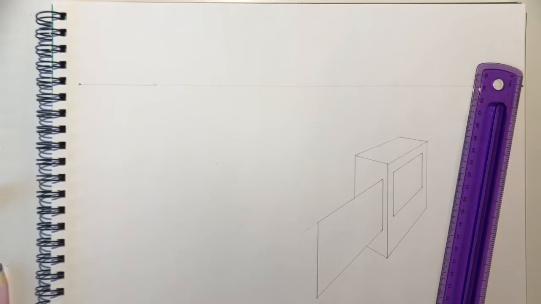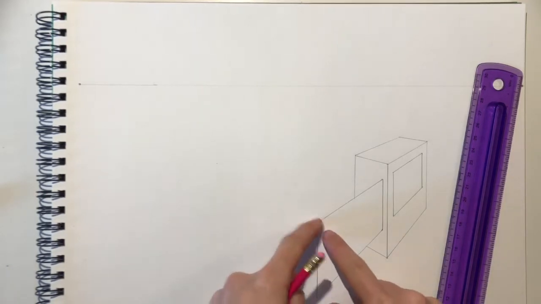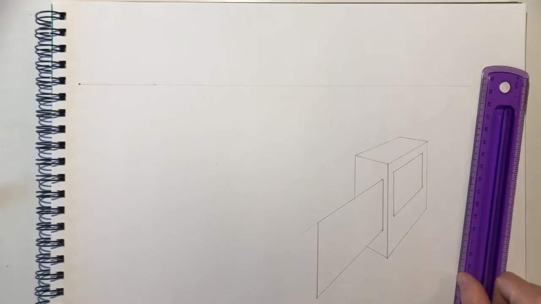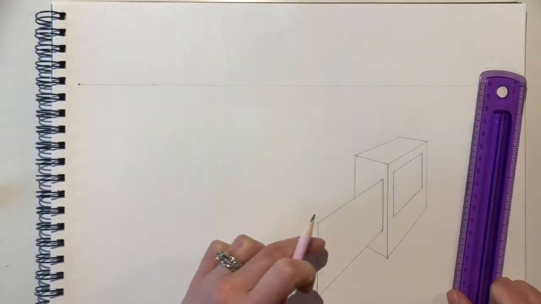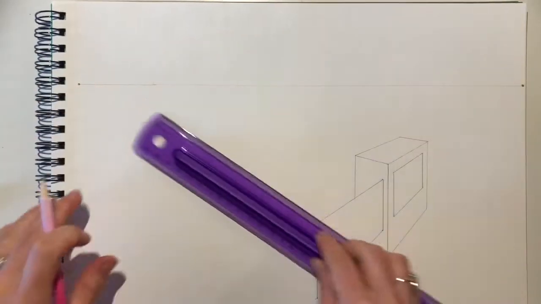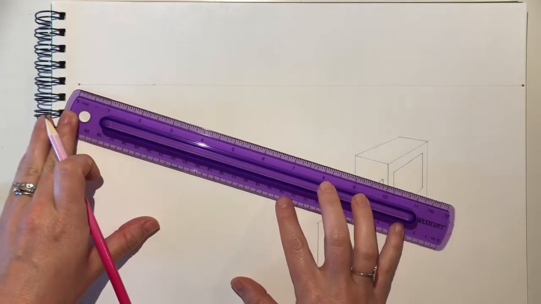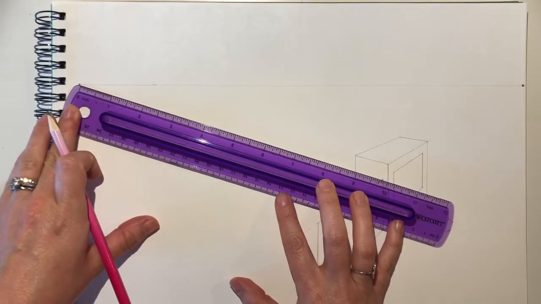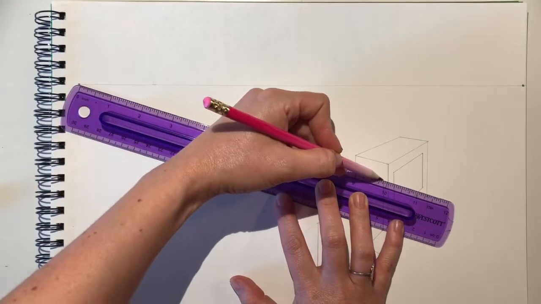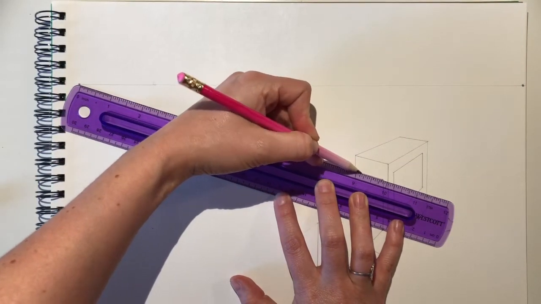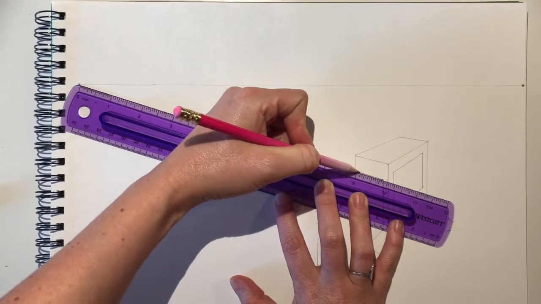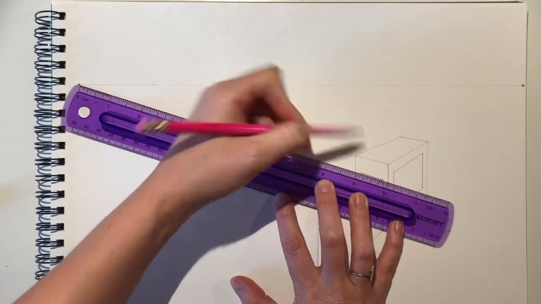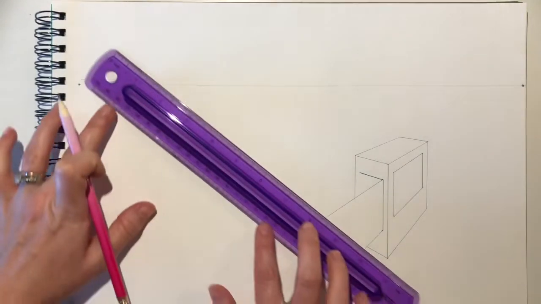So I'm going to show you how to take that and turn it into a fully three-dimensional box. I'm going to take these three corners and extend them to my left vanishing point. I'm going to start with where it attaches with this corner here, because as it goes to that left vanishing point, I don't want to extend it beyond where it runs off the side of this building.